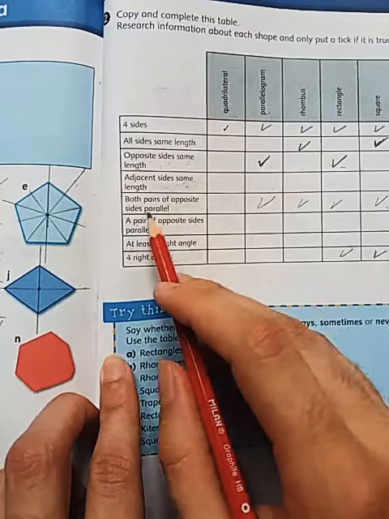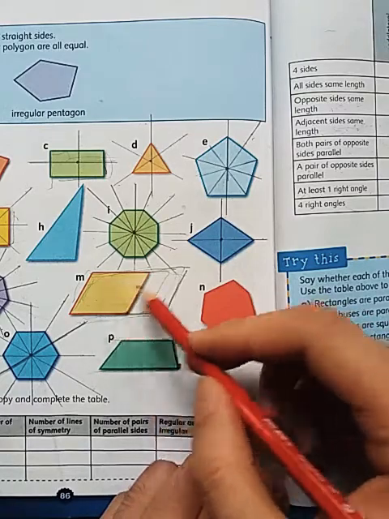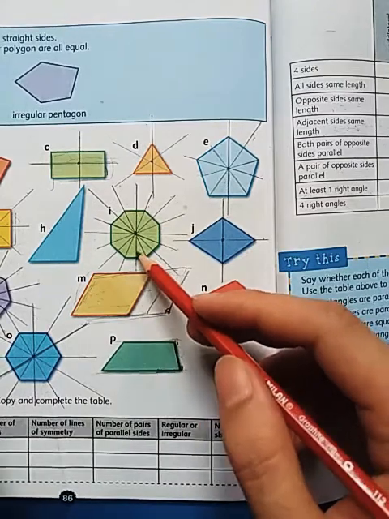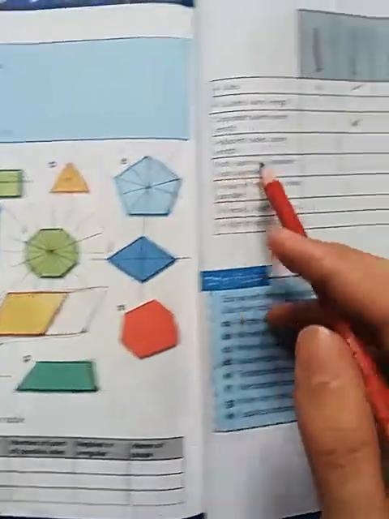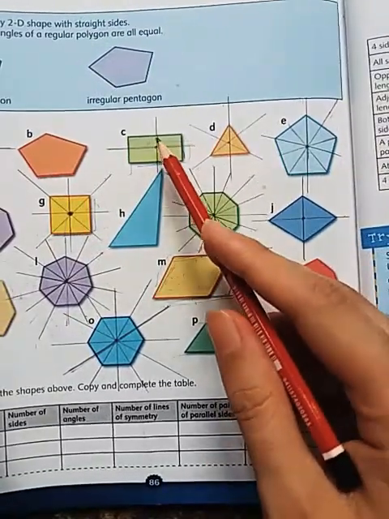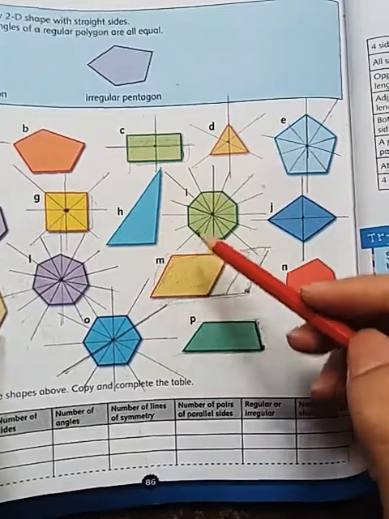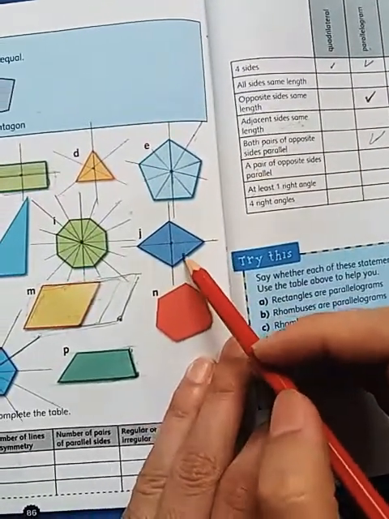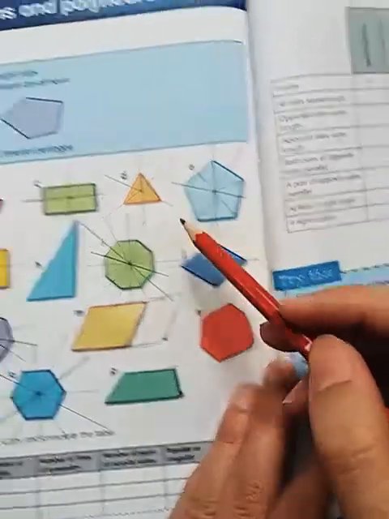Now, both pairs of opposite sides are parallel. Okay, we have the parallelogram. Each two opposite sides are parallel. The two of them, because we are talking about both pairs of opposite sides. So we are talking about rectangles and we are talking about parallelogram. Also we are talking about rhombus. They are parallelograms. We are talking about square.